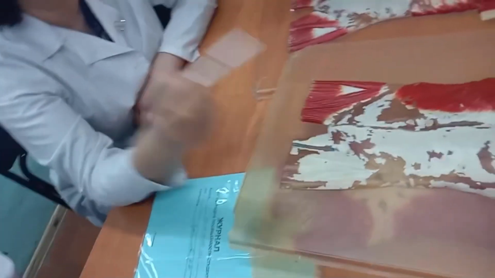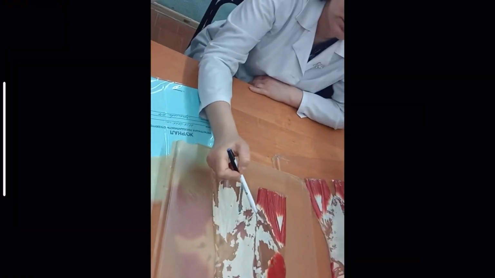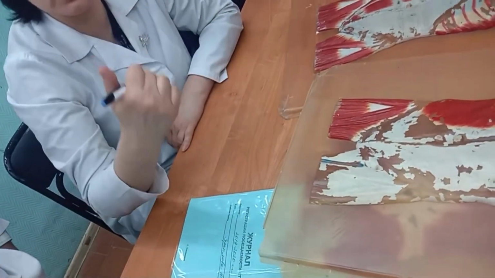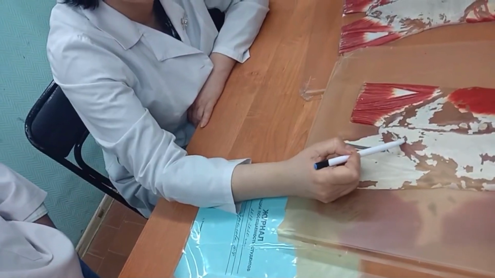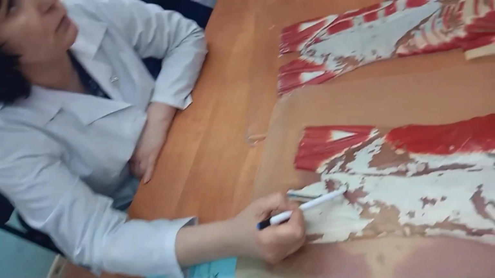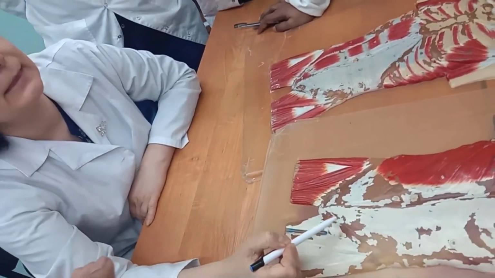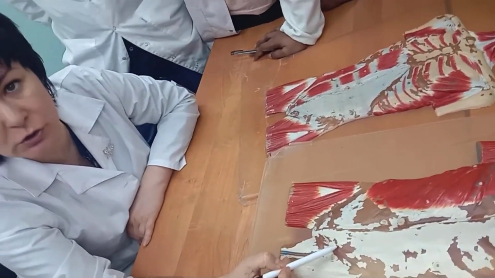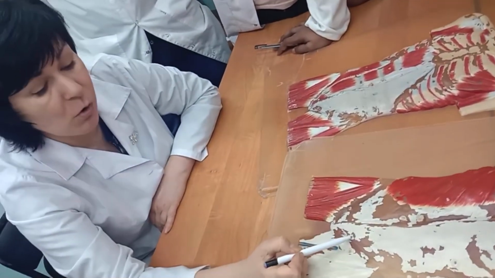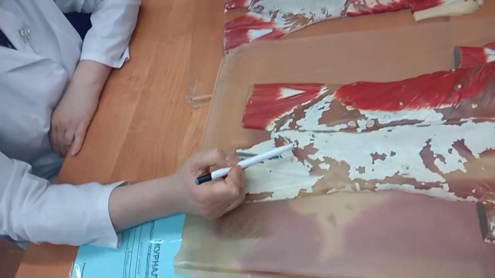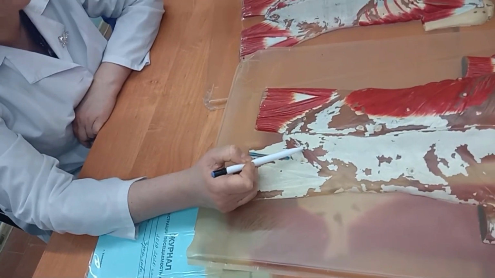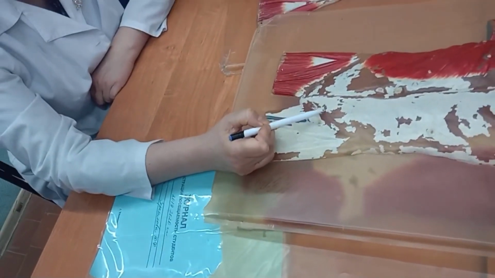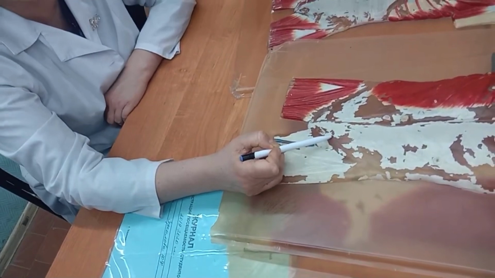You must know how each wall of the inguinal canal is formed. Transverse fascia is the posterior wall. Anterior wall, what is it? The anterior wall is formed by the aponeurosis of the external oblique muscle. Only aponeurosis. No rectus.